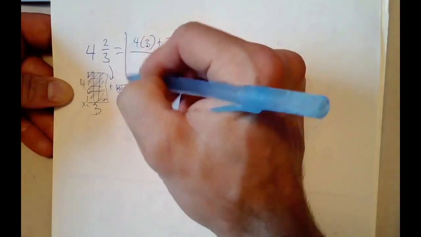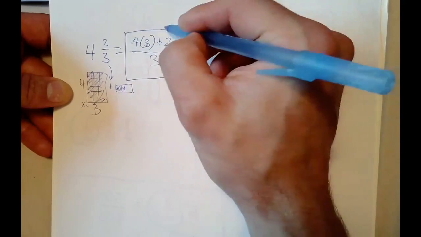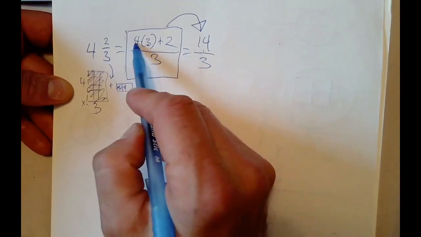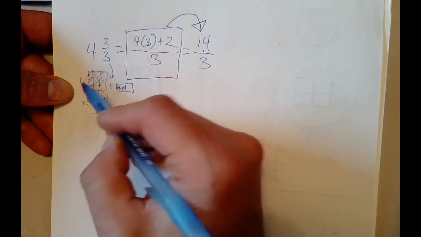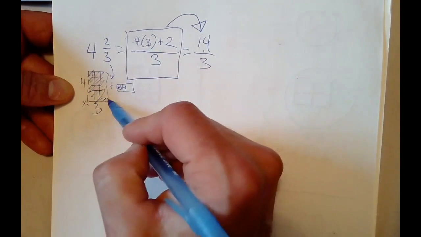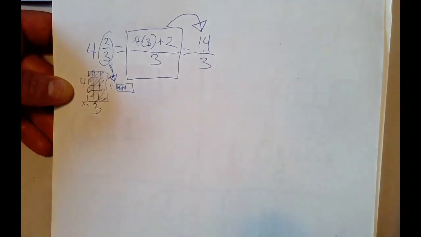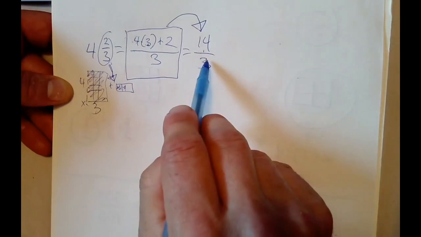This right here is a nice formula you can use to change this to a pure fraction. You do the number of wholes you have, 4, times the number of pieces, plus the fraction you have in addition to it. Right there. That gets you that pure fraction.